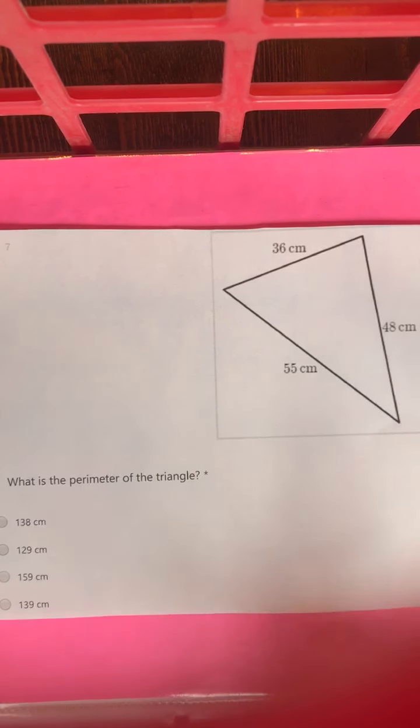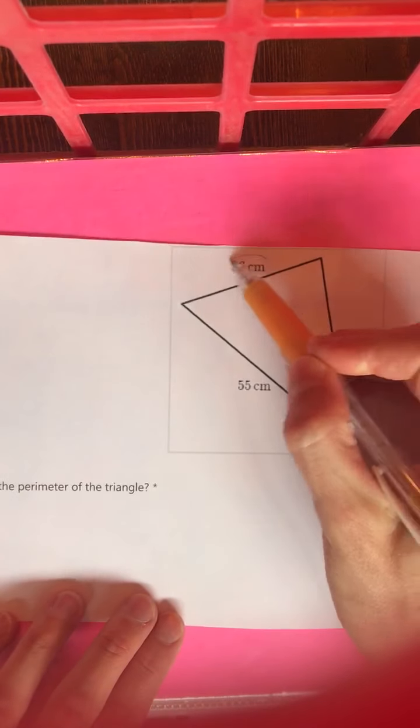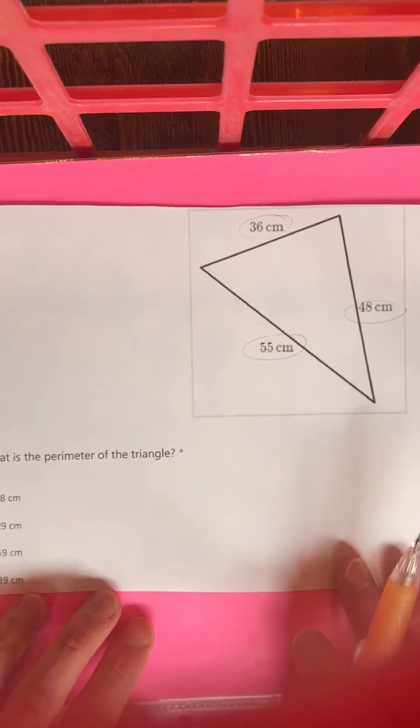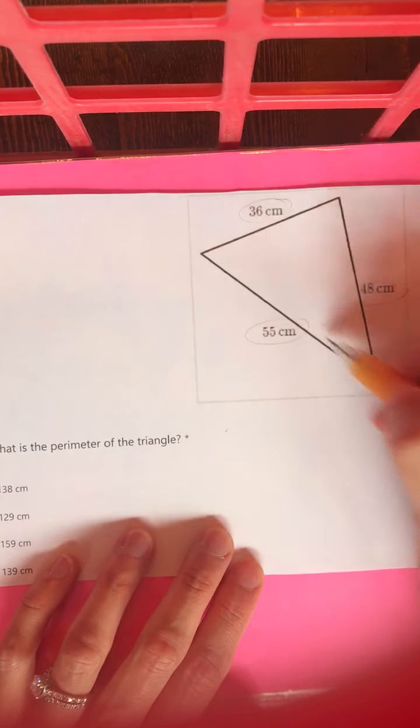Okay friends, great job working on number 6. Let's take a look at number 7. Number 7 says, what is the perimeter of the triangle? Now, you have 3 large numbers to add up here, okay? So if it's easier, you can just pick 2 of the sides.